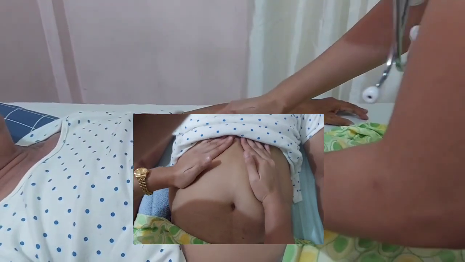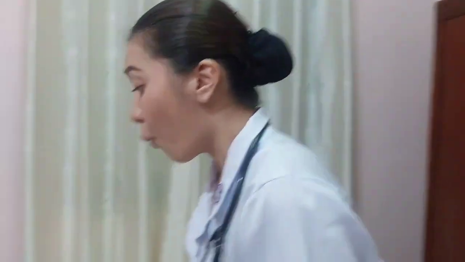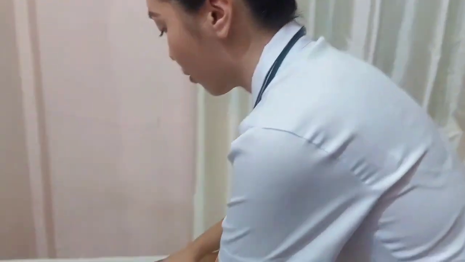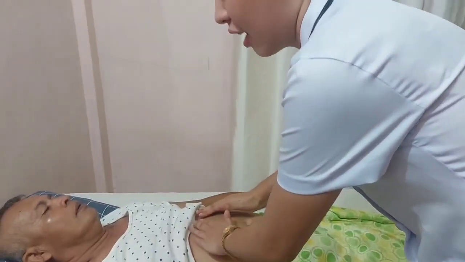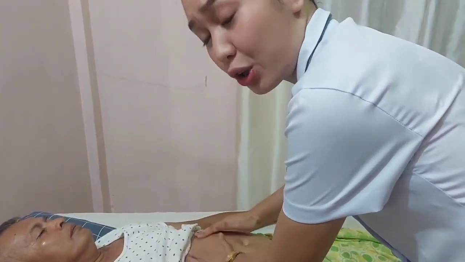The purpose of our first maneuver is to determine what part of the fetus is in the top, or upper part, of the fundus. We are feeling for the baby's head, bottom or extremities.